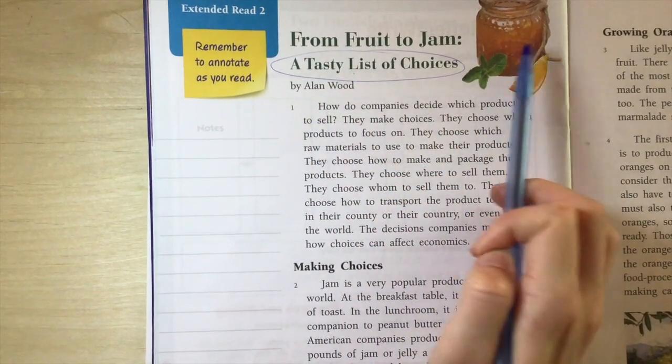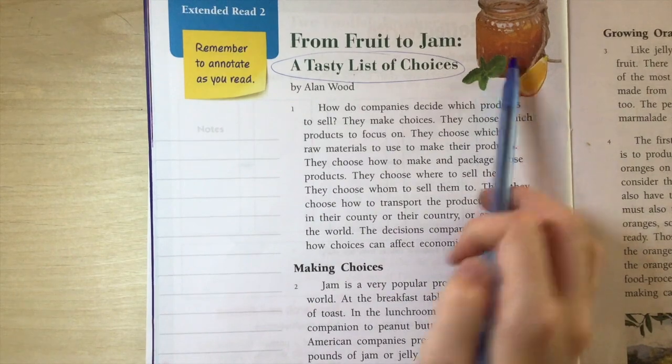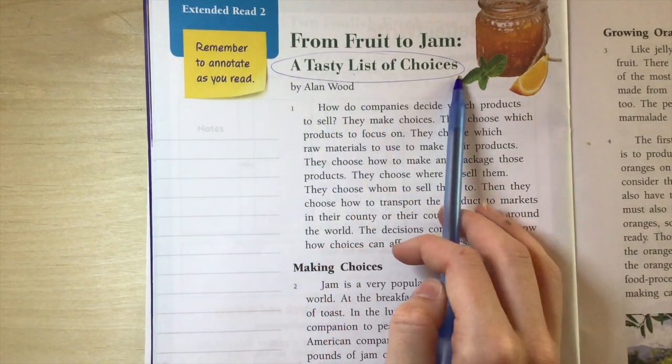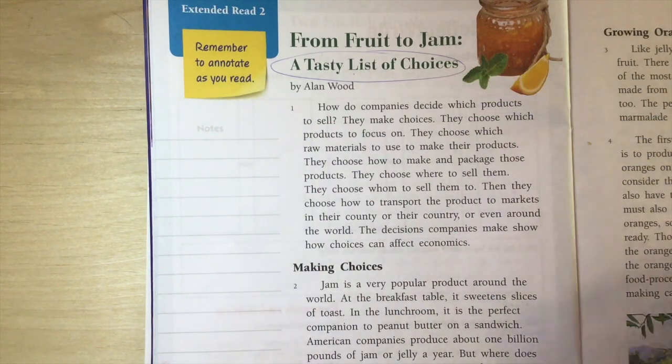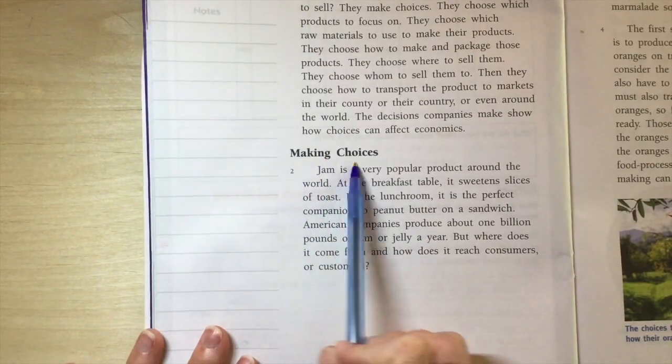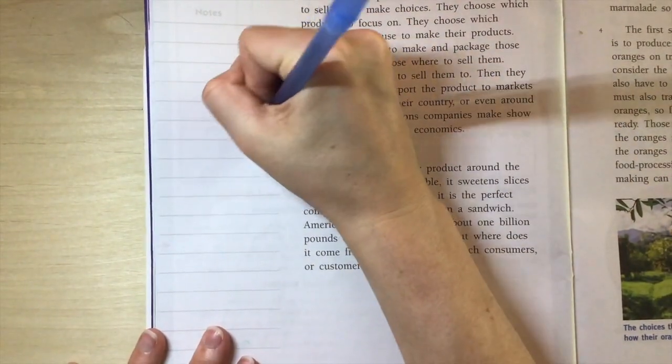There's some jam there. That's what it looks like. Great, we have the picture. Then we have a heading. A heading is a tasty list of choices. So the first part is going to be about all the different choices of jam. It's by Alan Wood. Then we have subheadings. These are the subheadings right here.